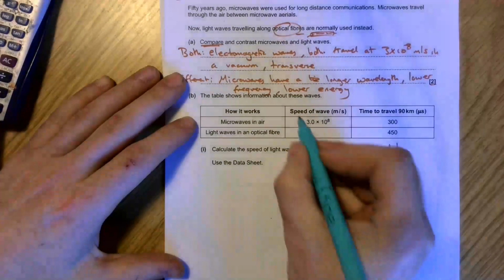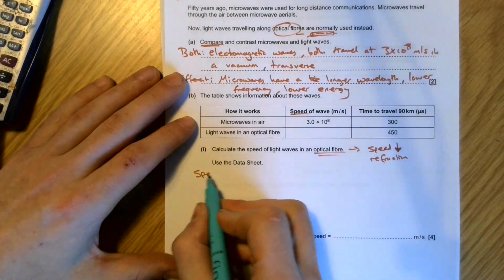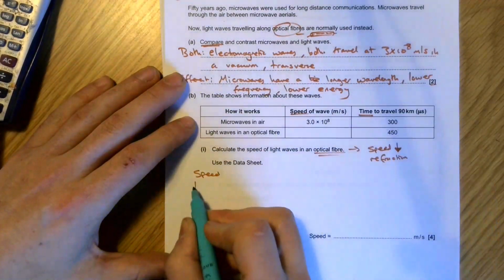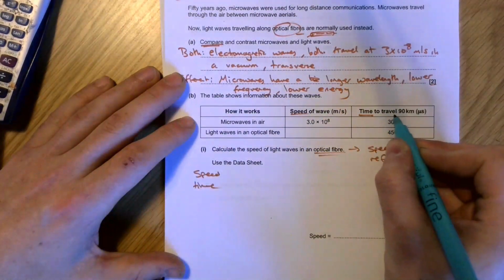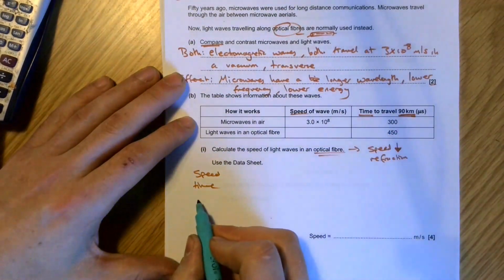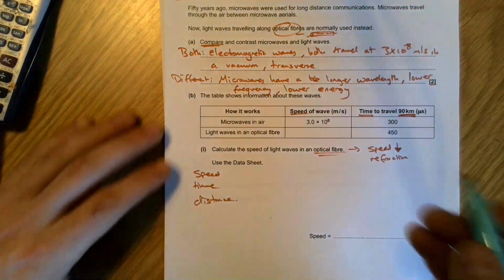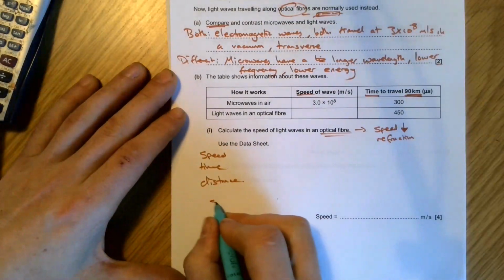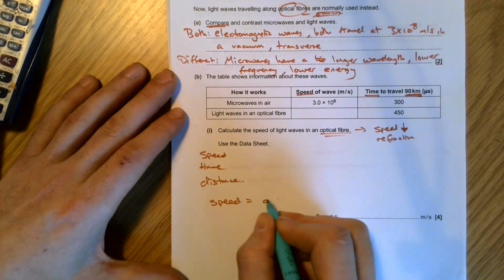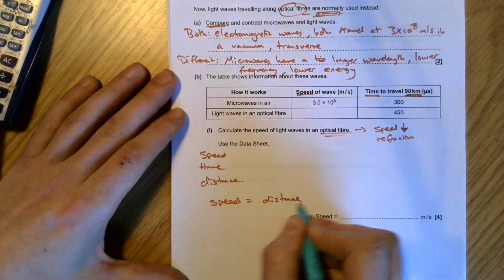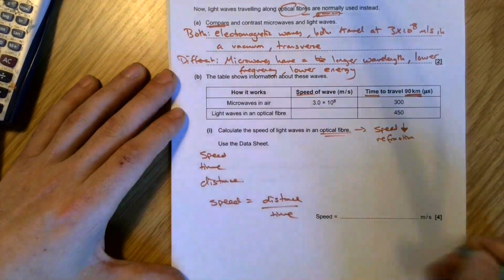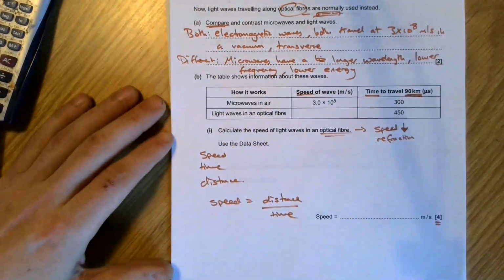So what have we been given? We've been given the time to travel 90 kilometers. So we've also been given a distance. So using the data sheet or just from memory, we should know that speed equals distance over time, but it's 4 marks, so there's probably some extra tricks here.